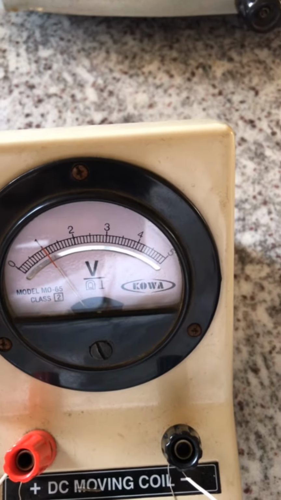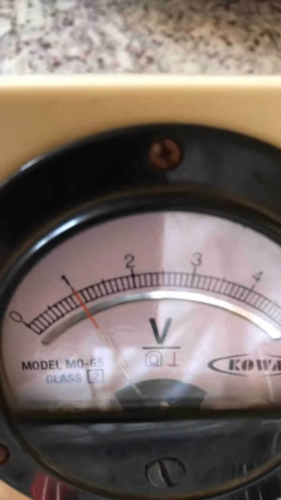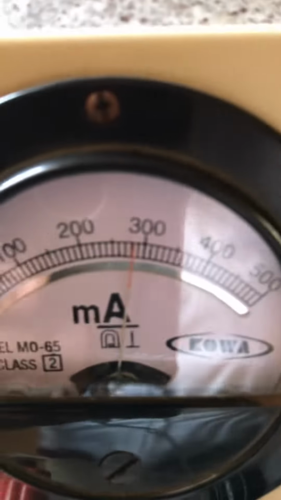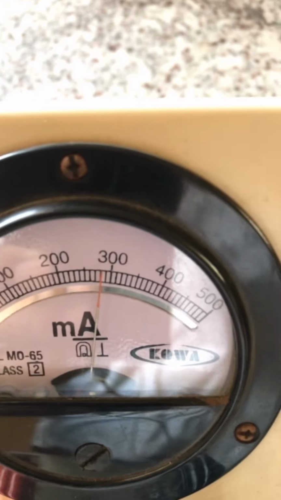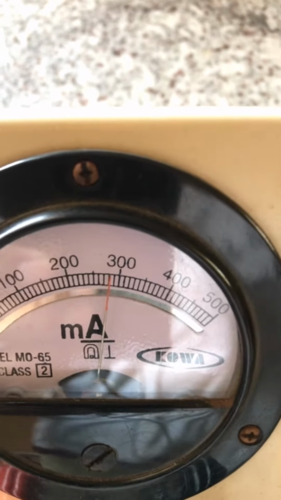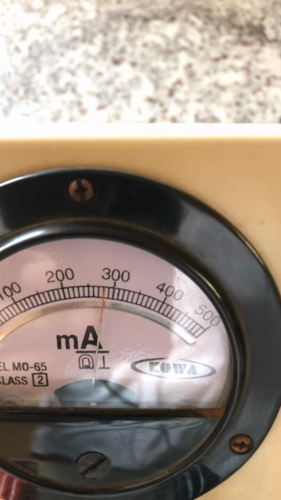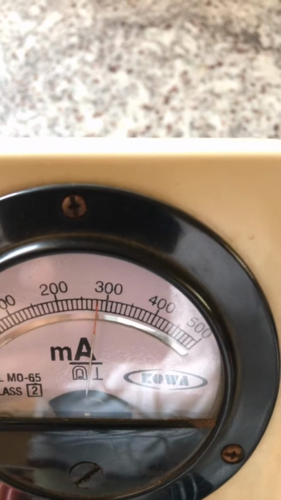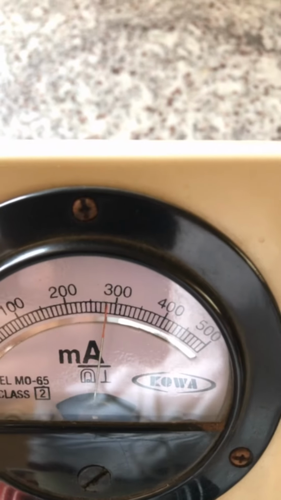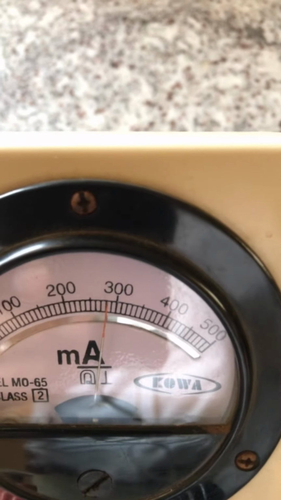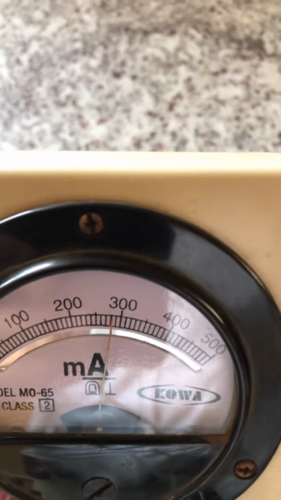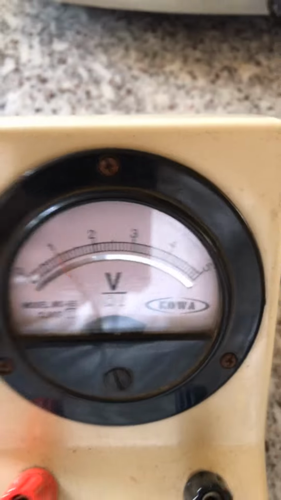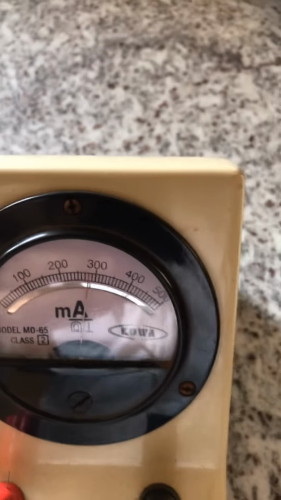Now I have kept it at 1 volt here. Fine. So what is the value over there? It is 2 divisions less than 300. If you see for the milliammeter, between the numbers 200 and 300, there are again 10 divisions. So each division will be equal to 10 milliamps. So now because it is on the 8th number, your value is 280 milliamps. So for 1 volt, it is 280 milliamps.